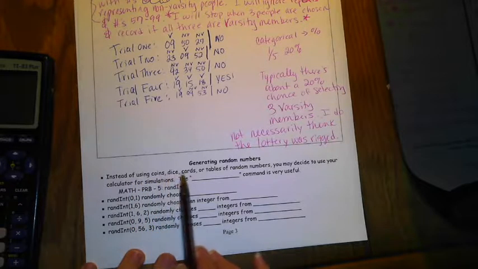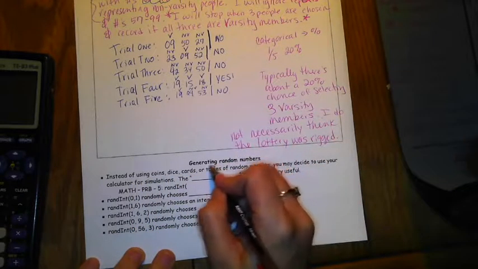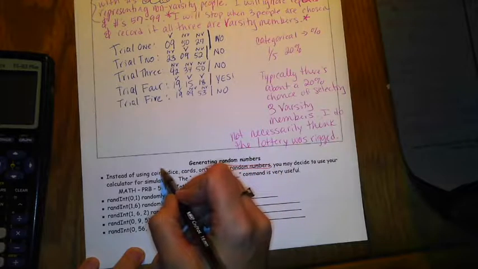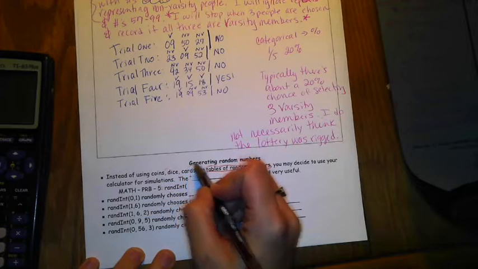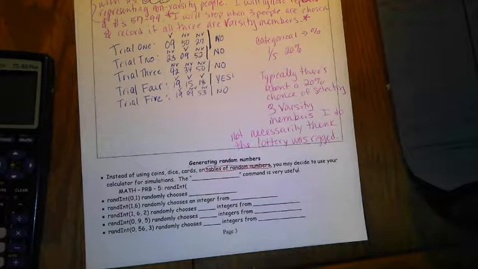Instead of using coins, dice, cards, or tables, I just want you to know we can use other techniques of simulating. For example, a die has 6 outcomes.